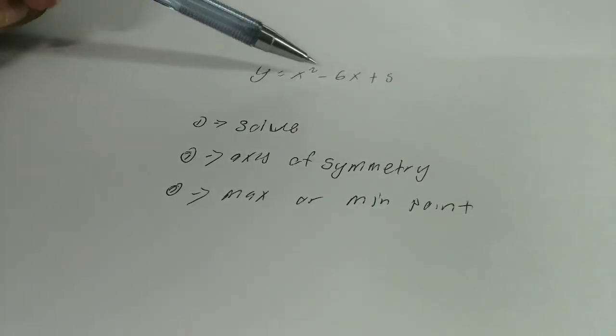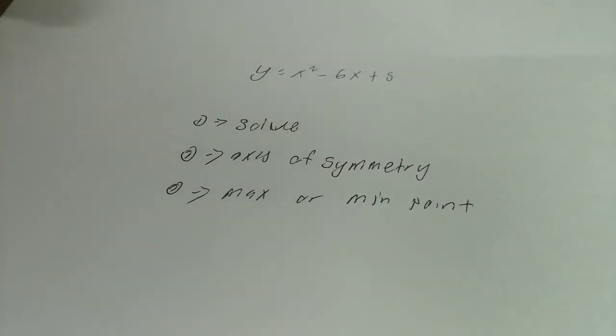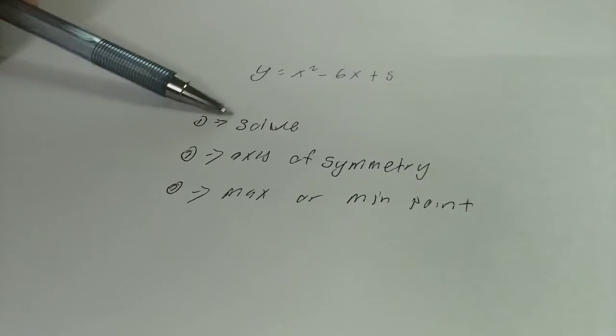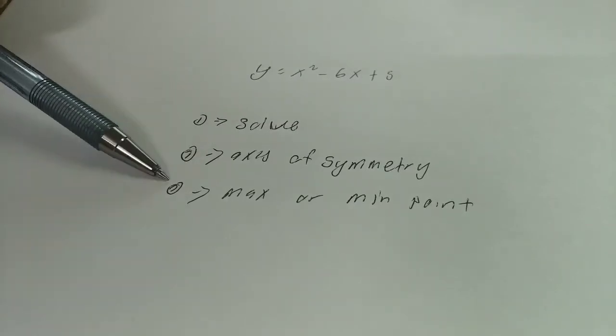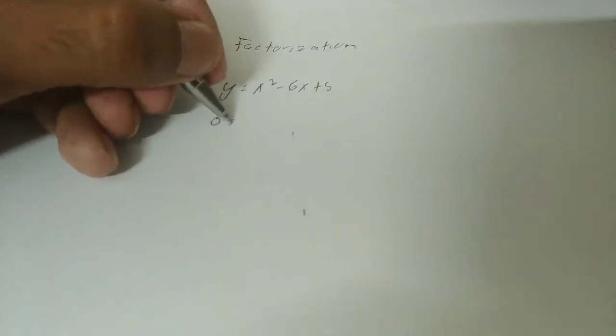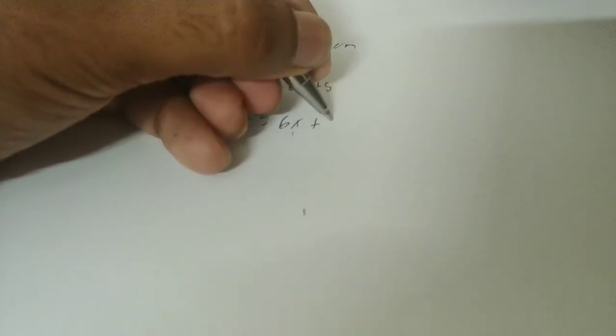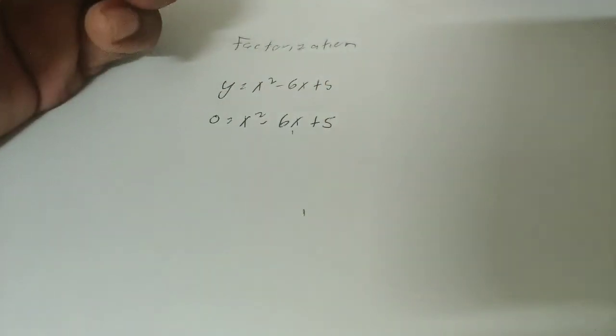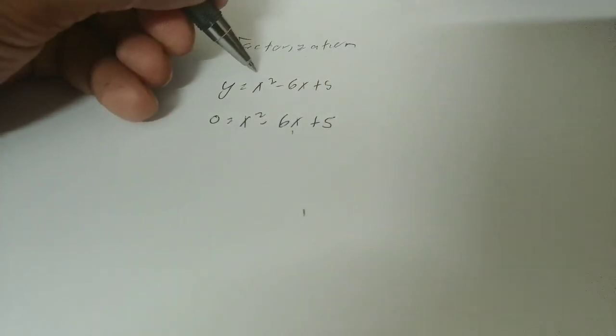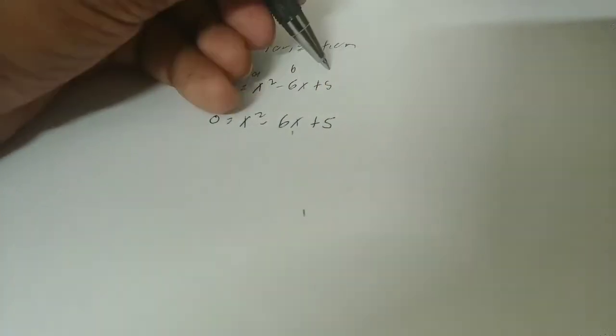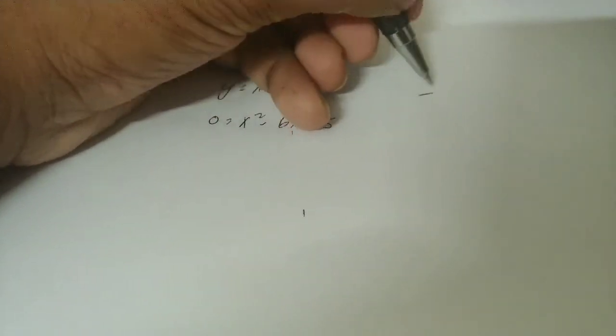Given the quadratic function x squared minus 6x plus 5, solve, find the axis of symmetry, and find the maximum or minimum point. We will solve the expression by factorization. In order to solve this expression, we need to equate it to 0. So I would get 0 is equal to x squared minus 6x plus 5. So I could label my terms. Then I have my a term, which is 1, my b term, minus 6, and my c term is 5.